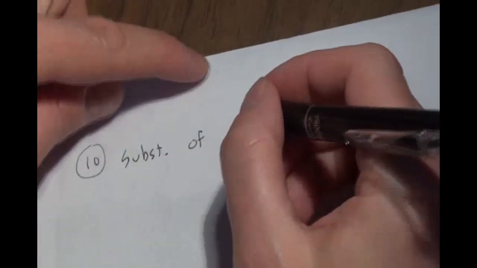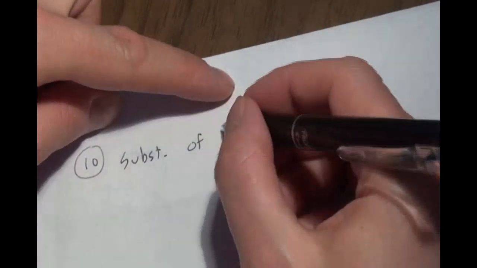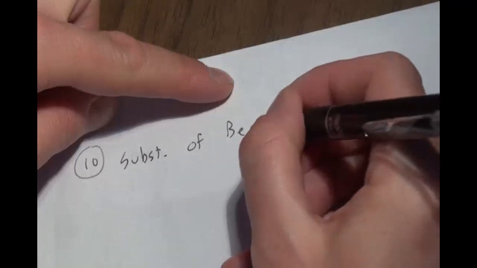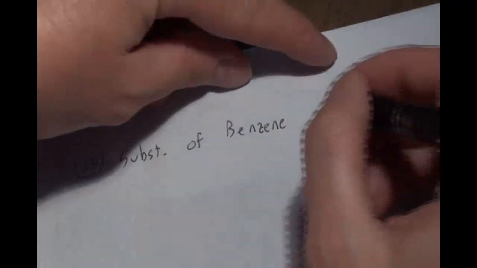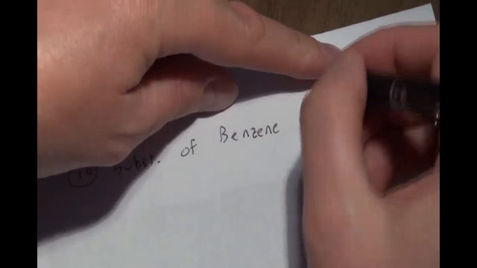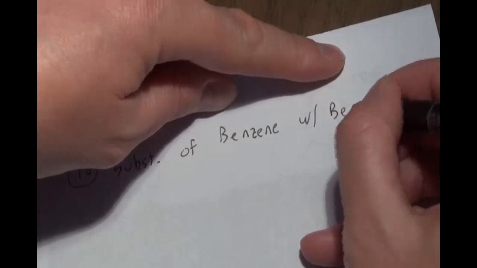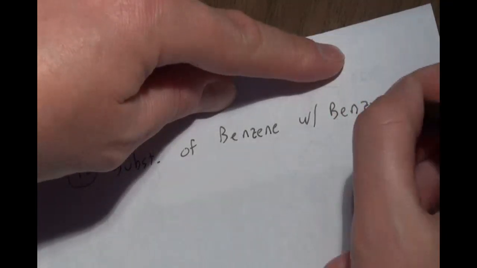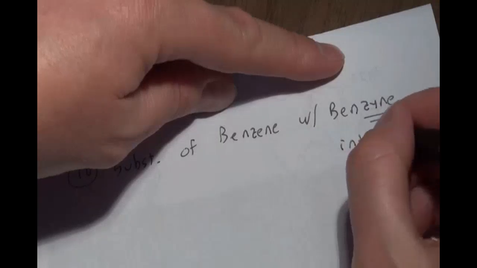Okay, so continuing forward, substitution of benzene with a weird intermediate called a benzyne intermediate.